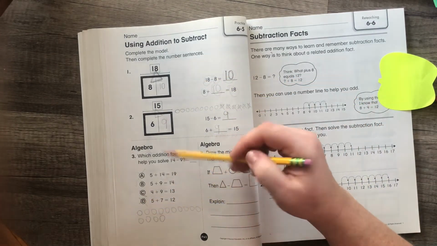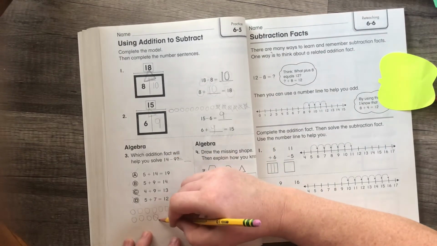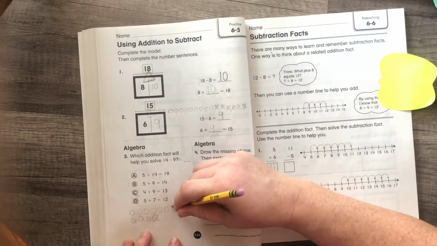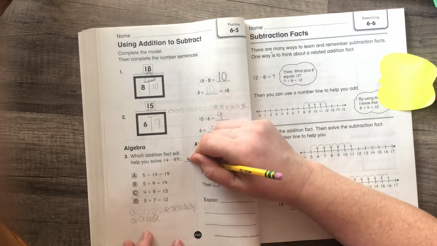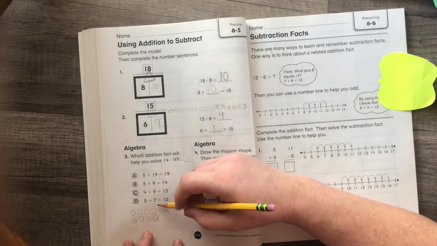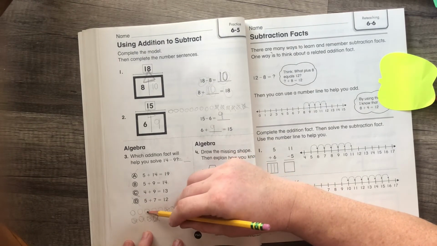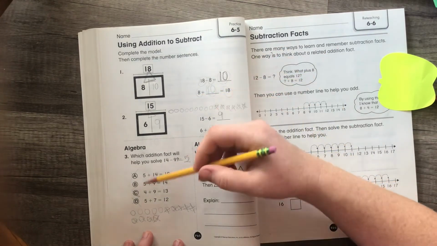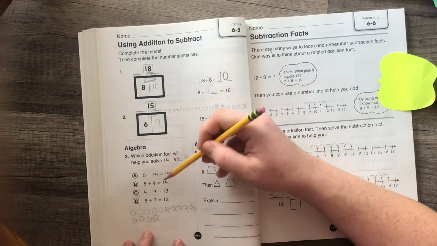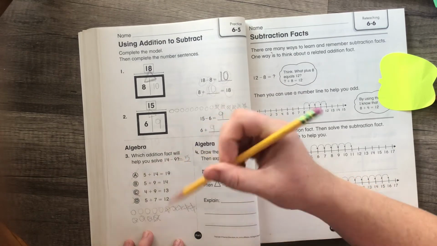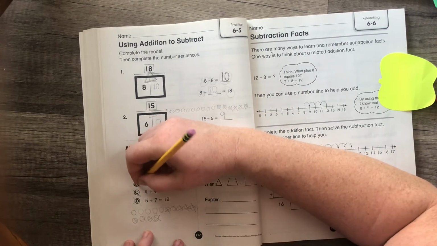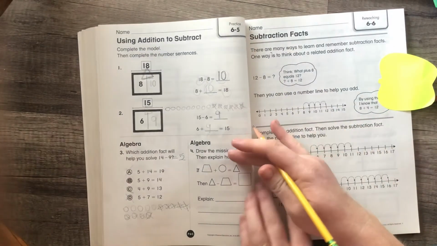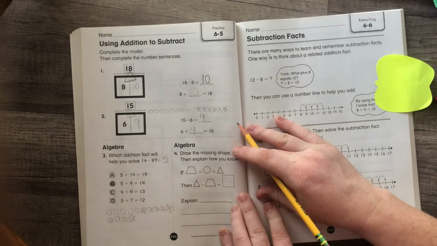So I have 14, and I'm going to take away 9. So let's see what we have. 1, 2, 3, 4, 5, 6, 7, 8, and 9. Now to get my answer, let's see if we're correct. How many do I have left? 1, 2, 3, 4, 5. So my answer should have 14, 9, and 5. 14, 9, and 5. So we were correct. Good job.